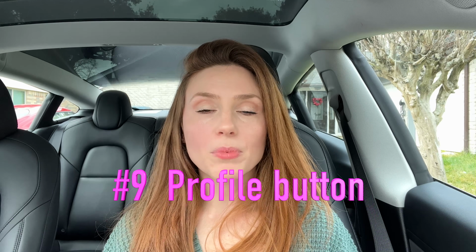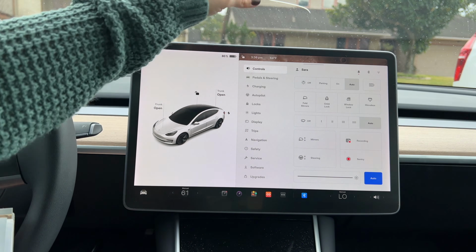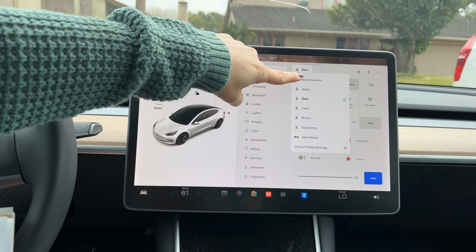Number 9, the profile button is now hidden. It used to be at the top of the screen, but now you have to actually go into your little car icon and change the profile there. So let me show you how to do that real quick. So we click on our car, and then we have the profiles listed here.